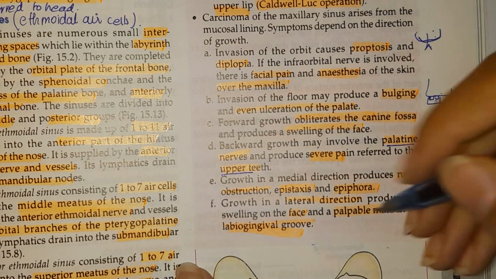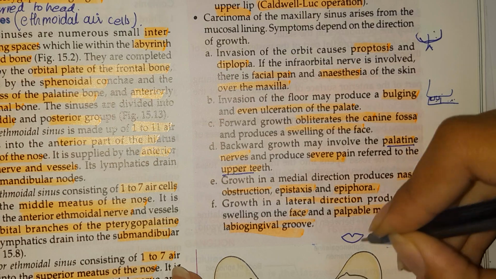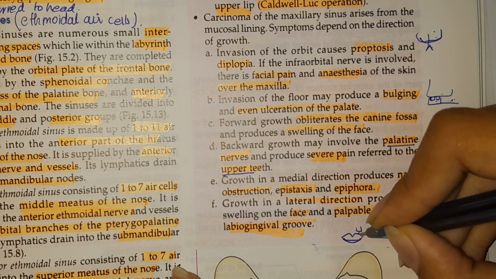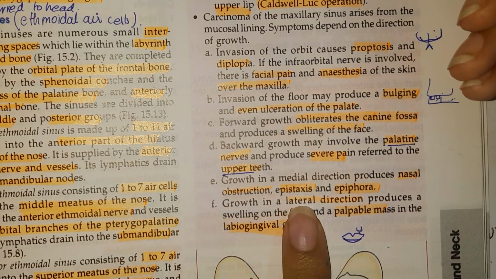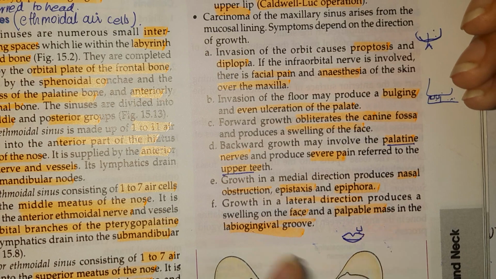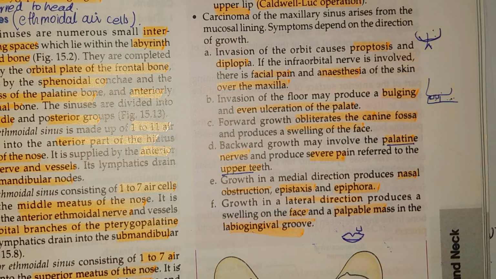labiogingival groove. This labiogingival groove is the groove between the lips and the gums, that is labiogingiva. So in this labiogingival groove there will be a palpable mass that will be produced by the growth in the lateral direction, the swelling of the face, and a tumor in the labiogingival groove.